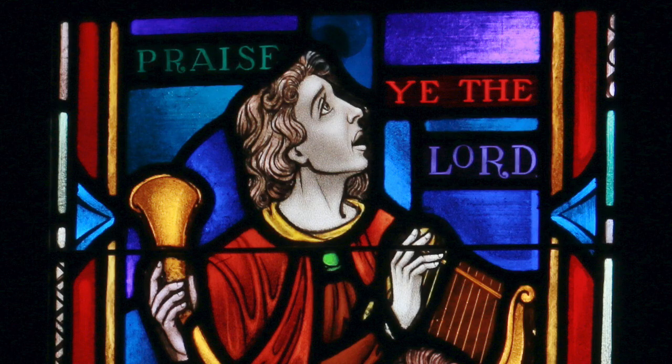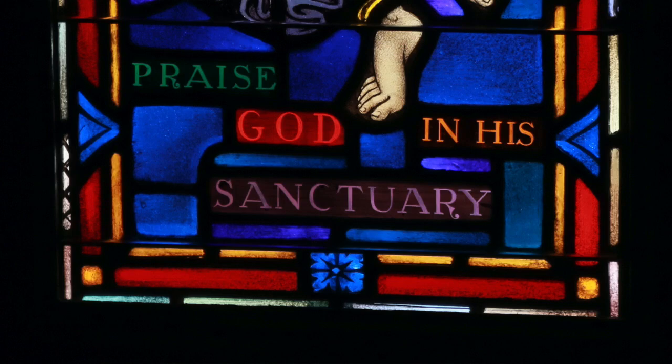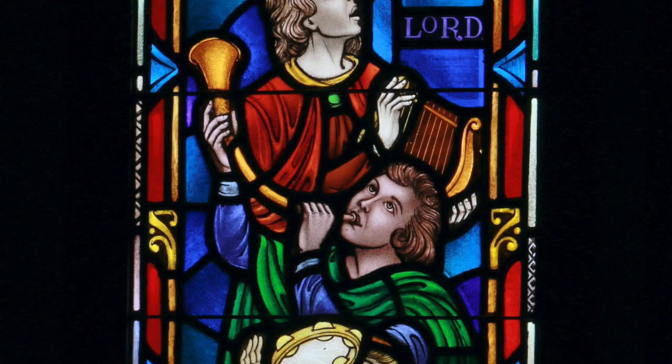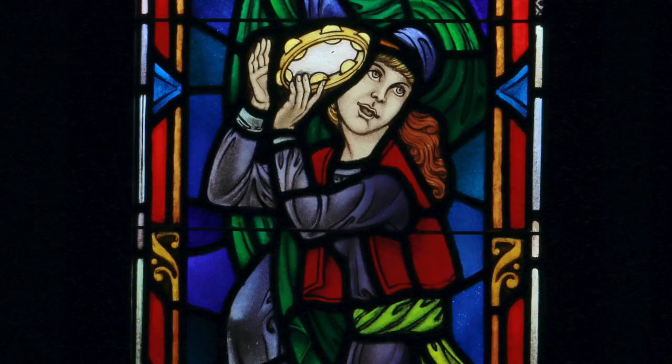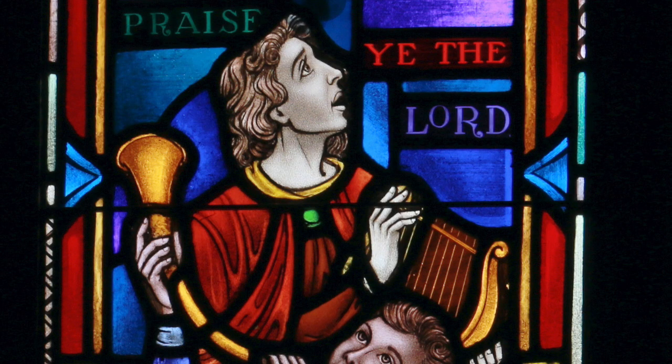The text of the Psalm in the window says, "Praise ye the Lord, praise God in his sanctuary." And you can look up the Psalm, Psalm 150. It tells us about different ways that we praise God. We praise God with the loud-sounding trumpet, with tambourine and the dance, and with the stringed instruments, so the lyre and the harp that we saw David playing earlier.